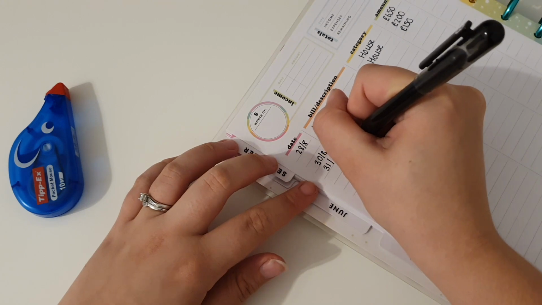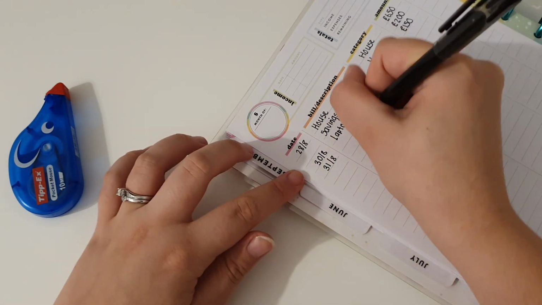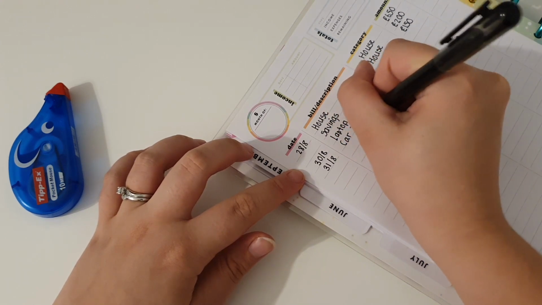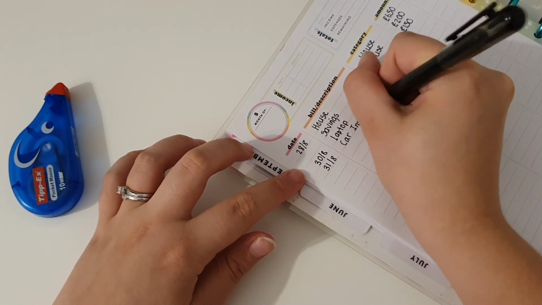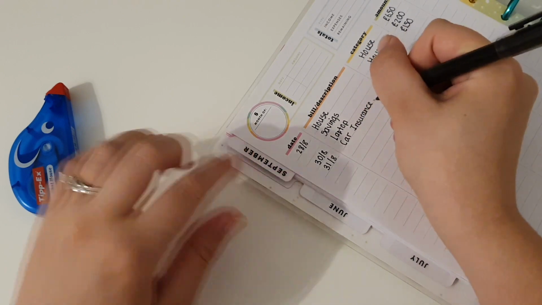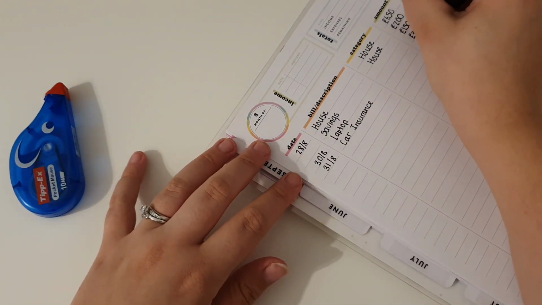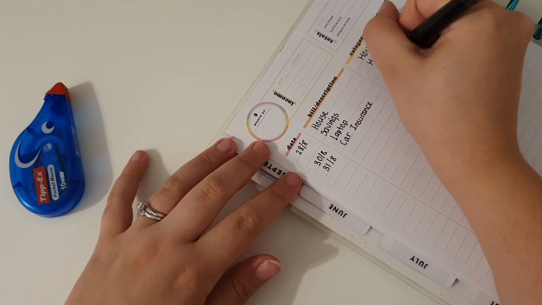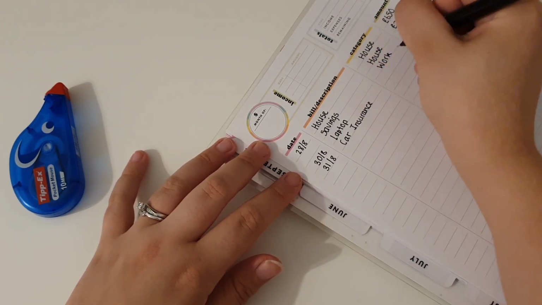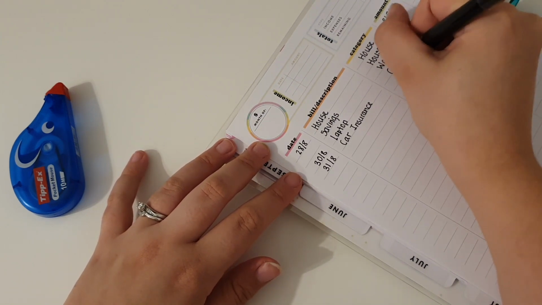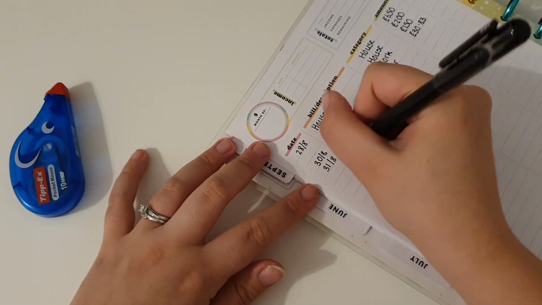So we've got the 31st, and that is car insurance. That amount is £30.83, and the laptop is mainly for work, and I normally put the car insurance as just car for a category.